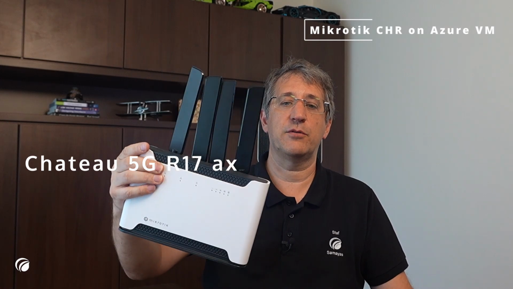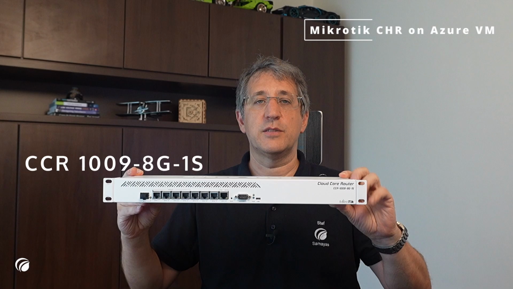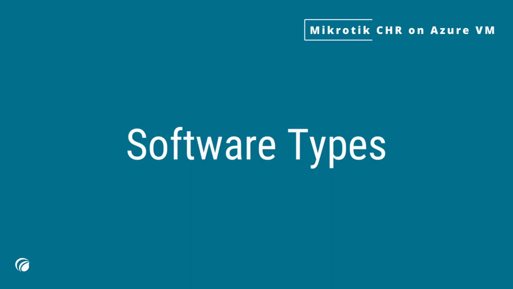You have a small mAP access point like this, which unfortunately doesn't have a Wi-Fi 6 version yet. Or you have the bigger router Chateau, which is a 5G Wi-Fi 6 router in multiple versions. Or you have the more advanced but older tile-based Cloud Core Routers like this, which are full enterprise-based router firewalls.